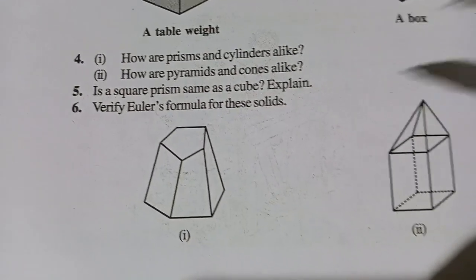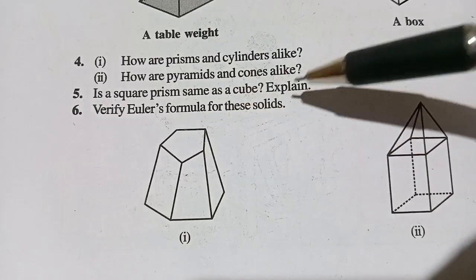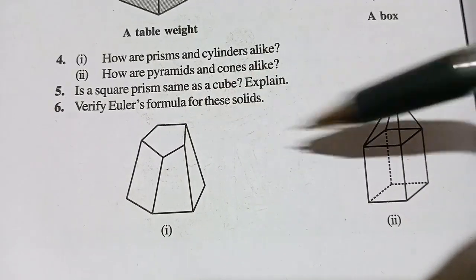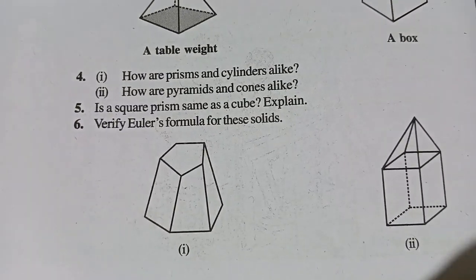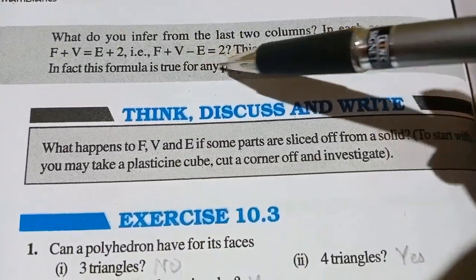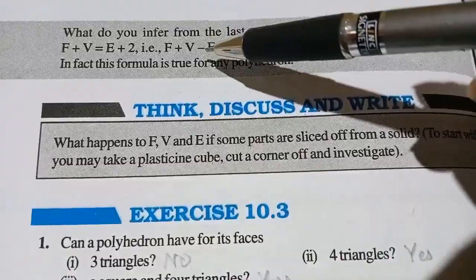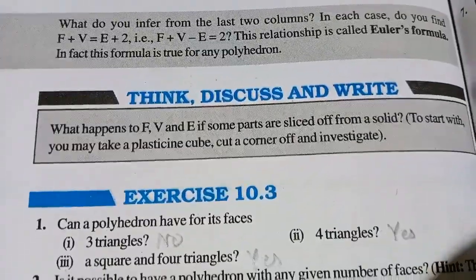Now question number 6, verify Euler's formula for these solids. So you can see two solid figures are given here. You have to verify the Euler's formula that you have seen just now. This is the Euler's formula, f plus v minus e equal to 2. So you have to check like this. LHS equal to RHS, you have to check.